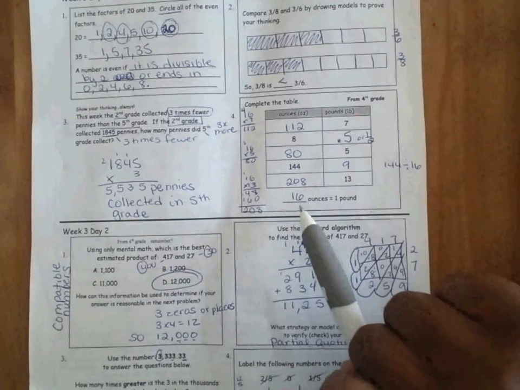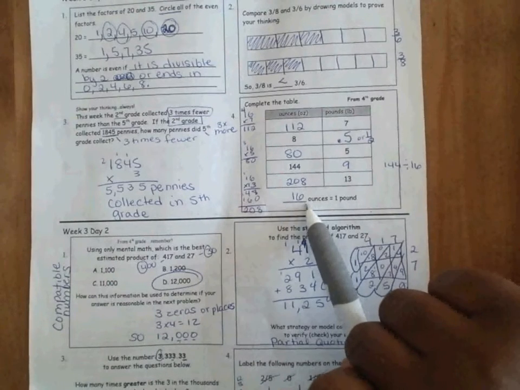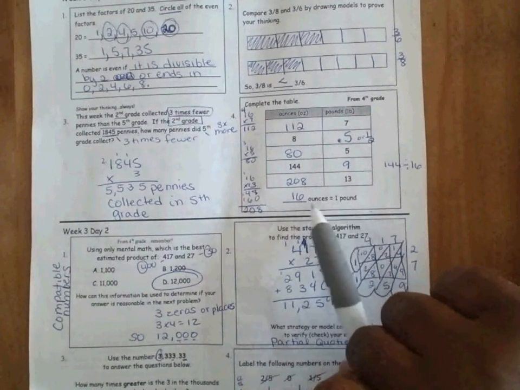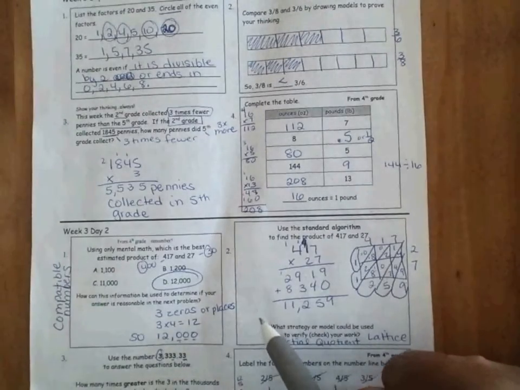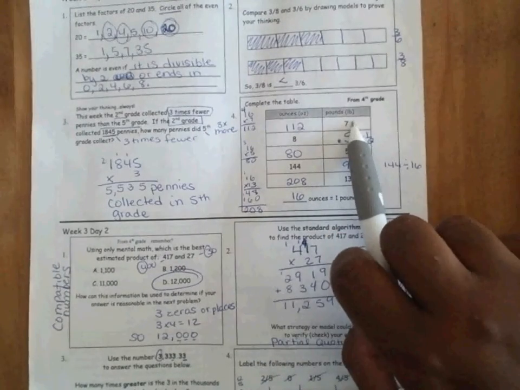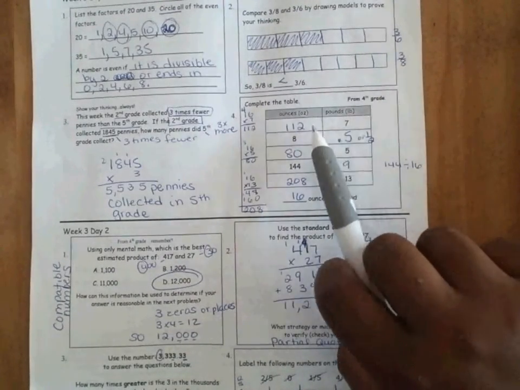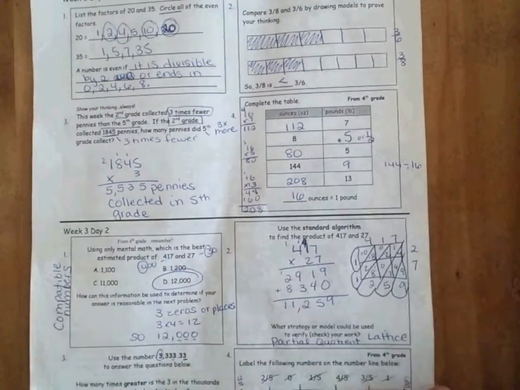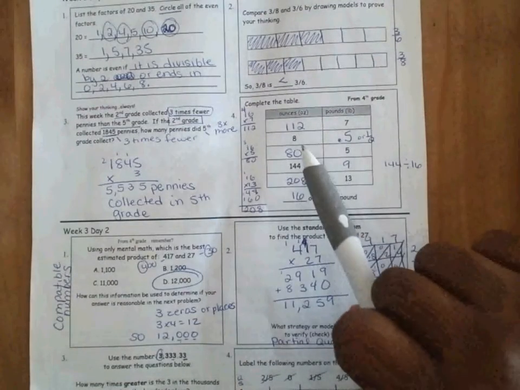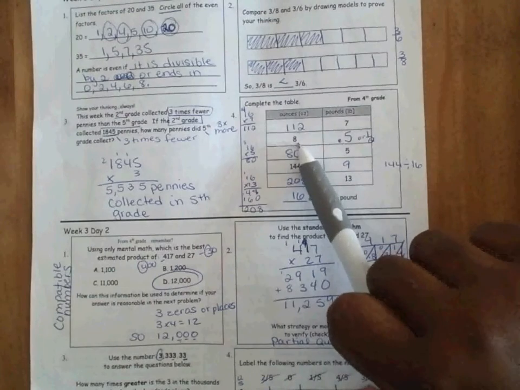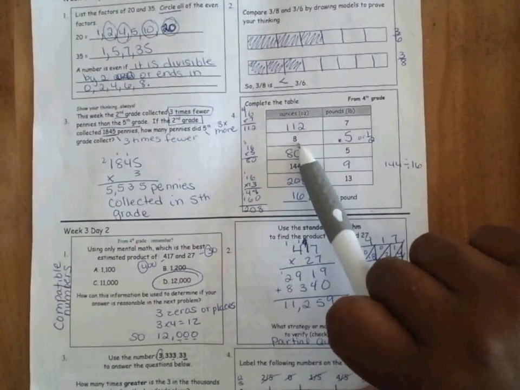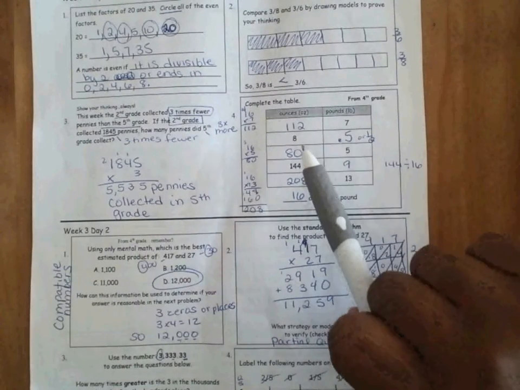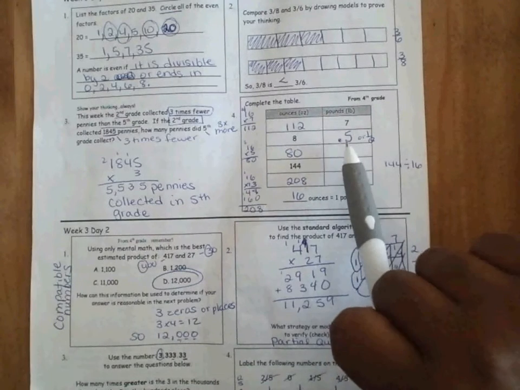Complete the table. So if I have 16 ounces here equals 1 pound, and that's just something we remember from 4th grade. So if I have 7 pounds, what do I have to do to figure out the ounces? I have to multiply to get my ounces. If I have 8 ounces, I have to divide to get a half.